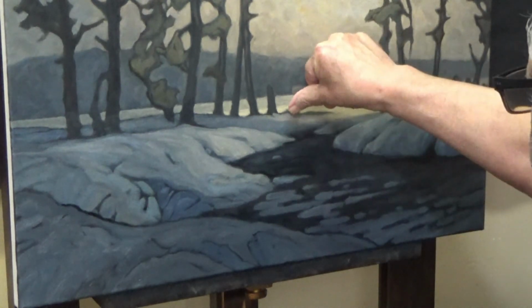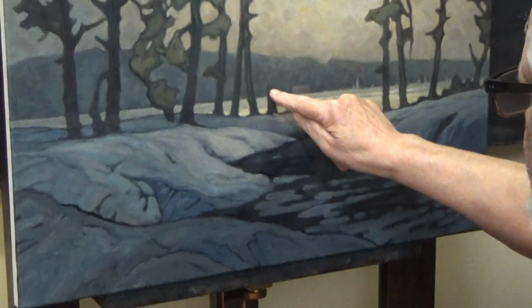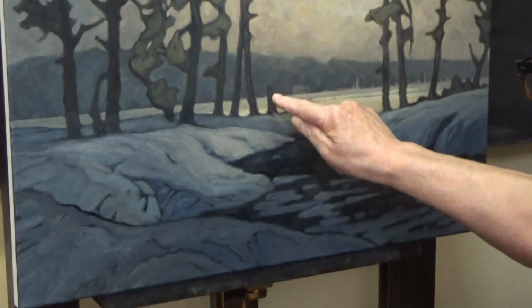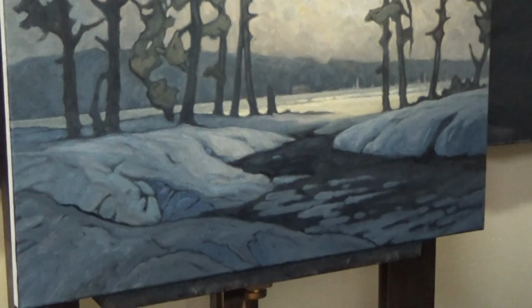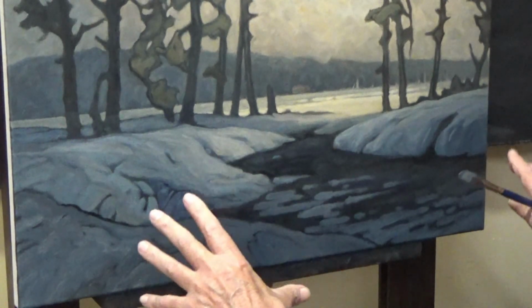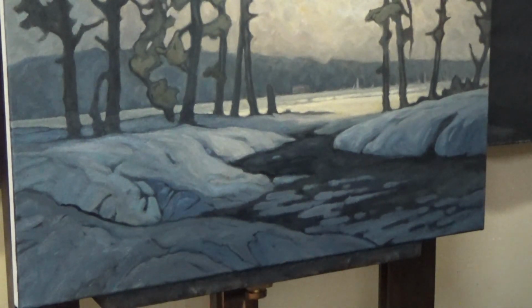I may do away with this line. I may shorten it, and I may shorten this stump so it ends within the intensity of this frozen lake in behind here. Just going to have a look at that. I'm really happy with those shapes. I think everything is good where it is.